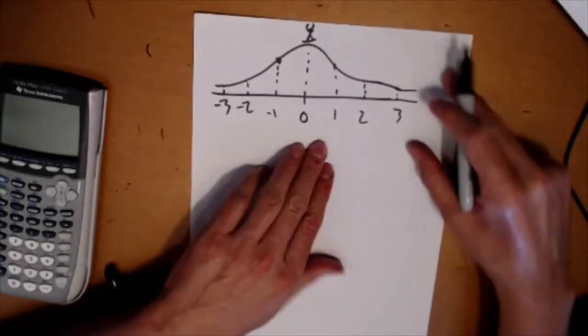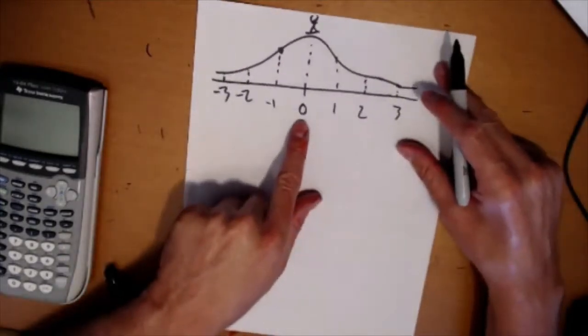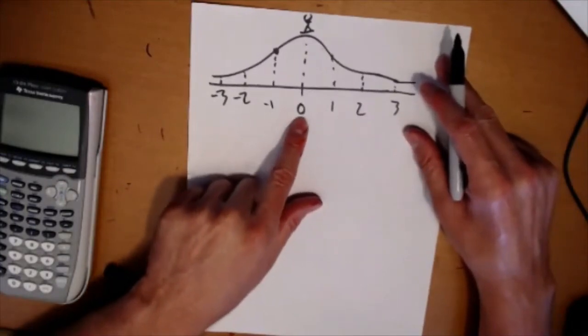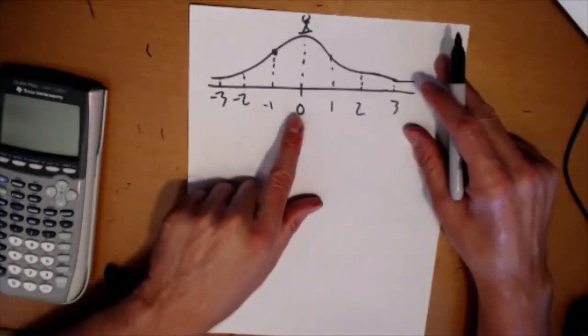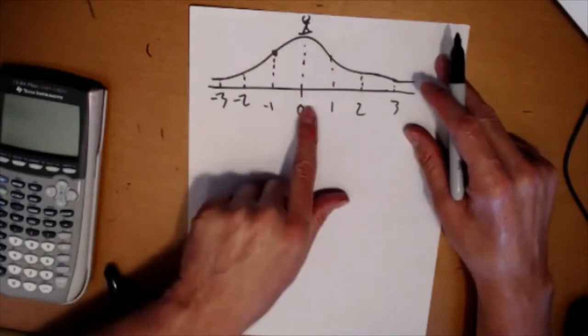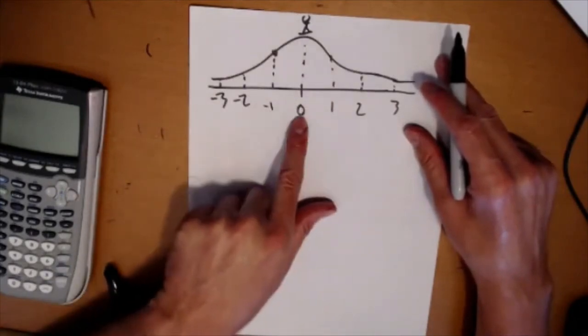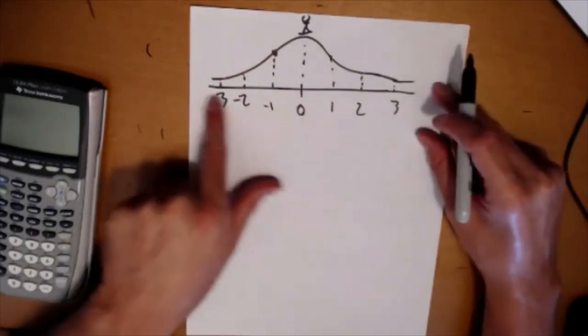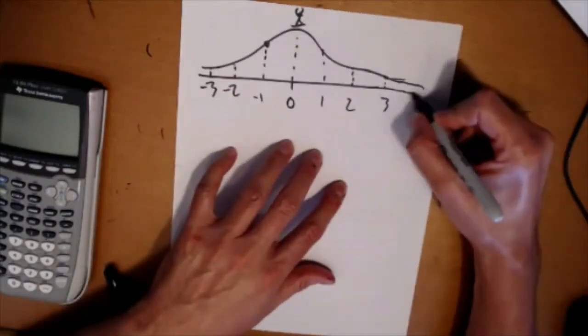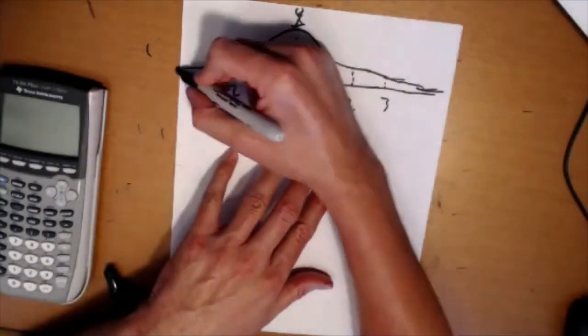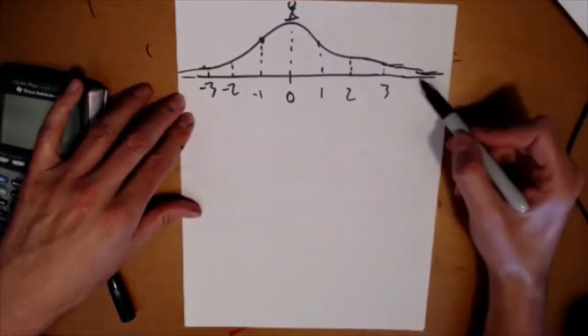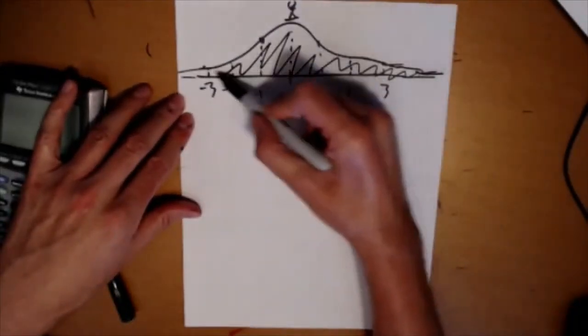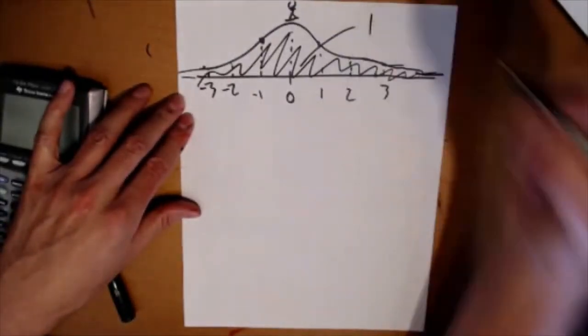So 0 in the center. This is our standard normal curve. We'll talk about other normal curves, but in the standard normal, the standard deviation is 1 and the center is 0. And it goes on forever. It's getting really, really thin, though, at the edges. I didn't draw it very well. Okay, and if I were to shade all of it, the total area would be 1.